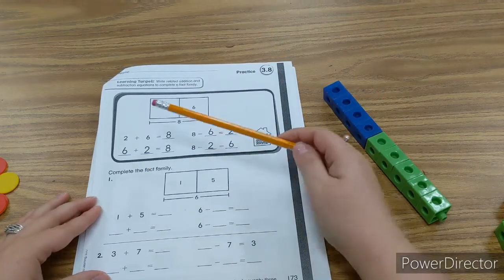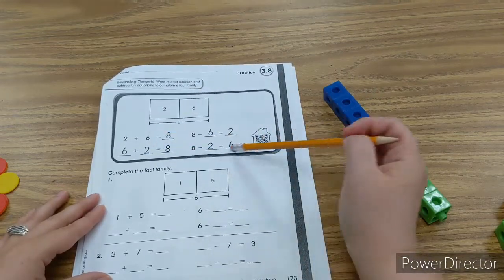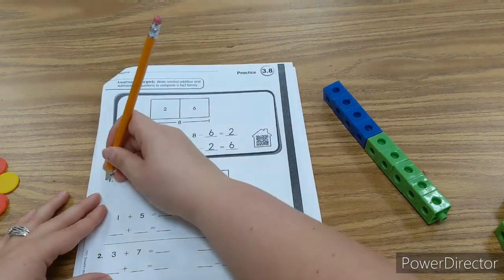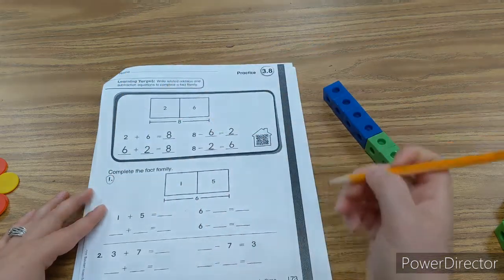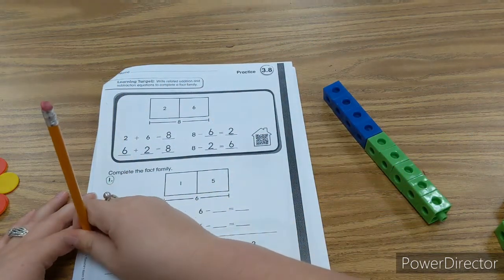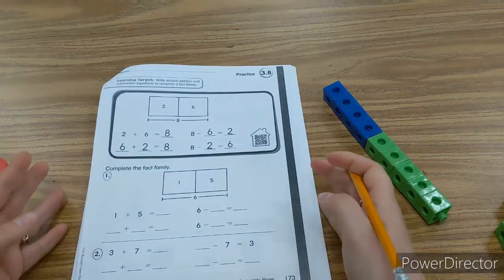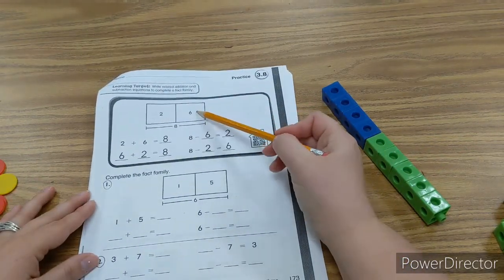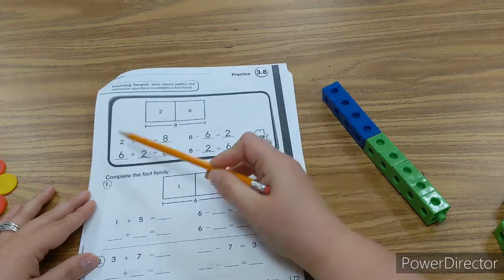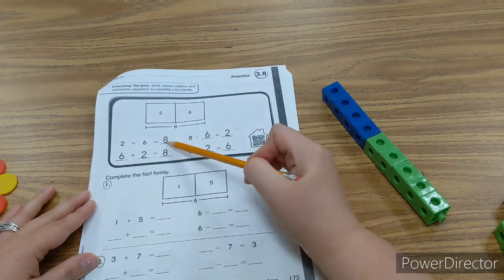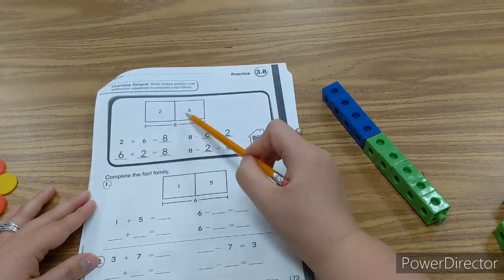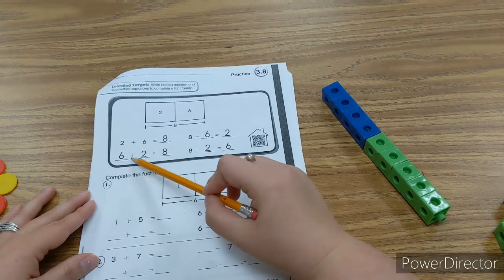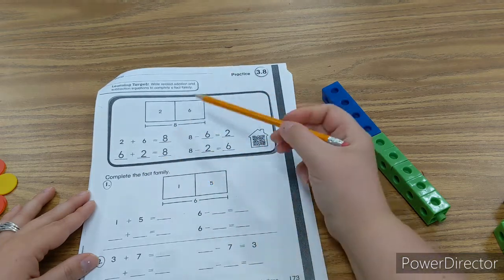Practice. Okay, so I'm going to discuss this one, and then I want you to complete number 1 by yourself, and I want you to complete number 2 by yourself. Okay? So we have 2 plus 6 equals 8. 6 plus 2 equals 8.